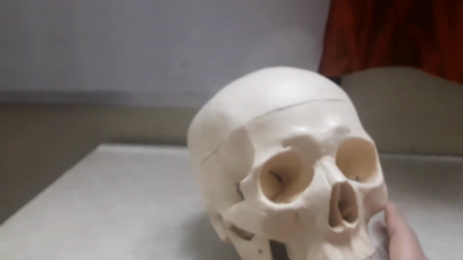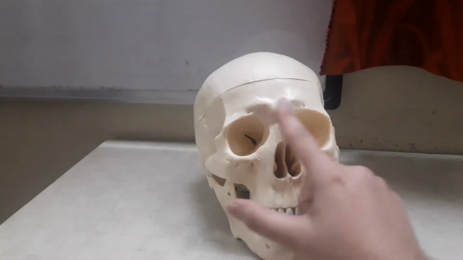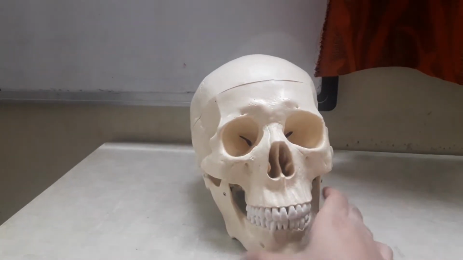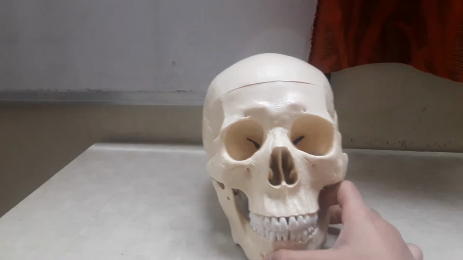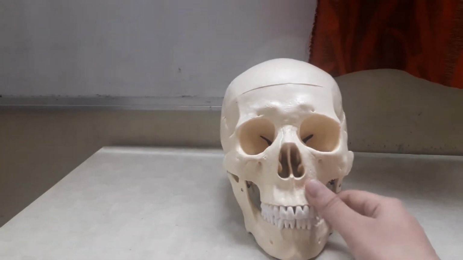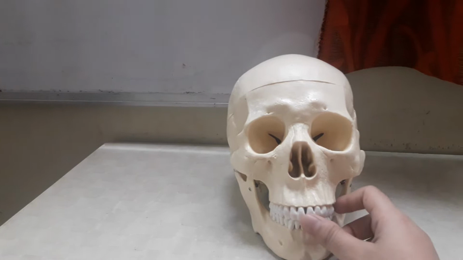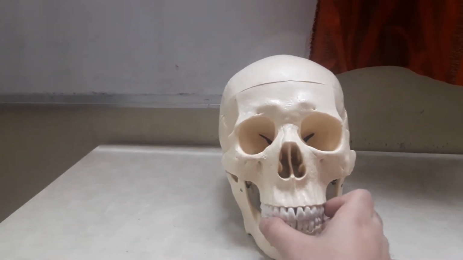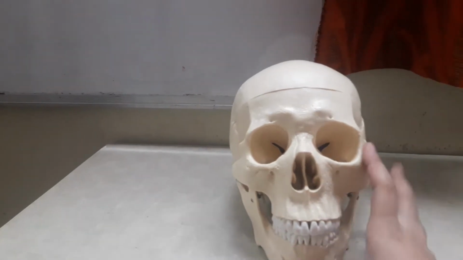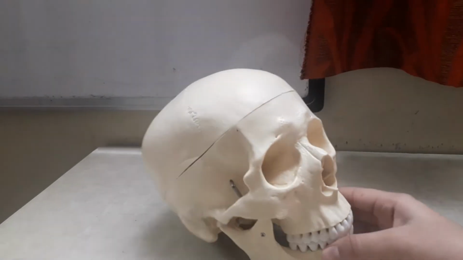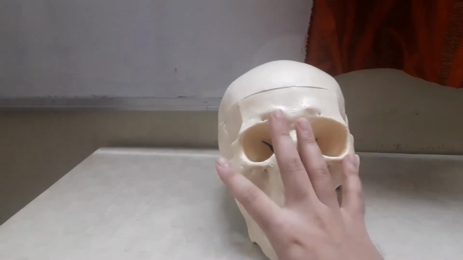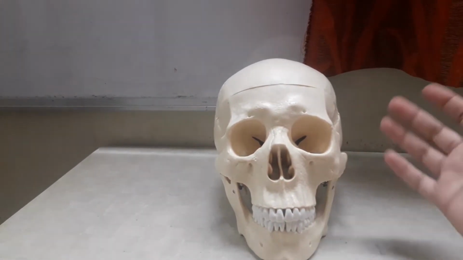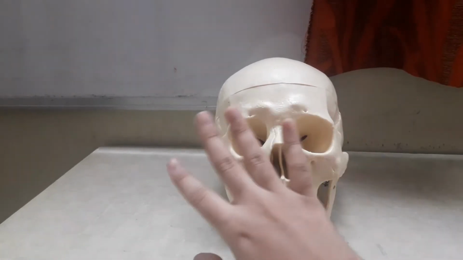And the bones which are there in the face, all of these are the facial bones. You can see that this skull is so happy, the way he or she is showing the teeth. I don't know who this is, but let's come to the topic. This is the face of the cranium. He is smiling, and you can also smile by seeing it. So these are the facial bones.